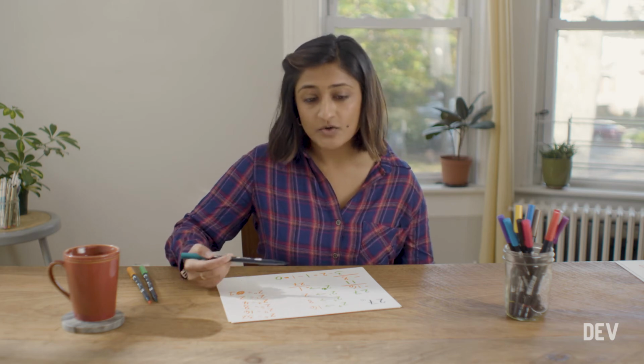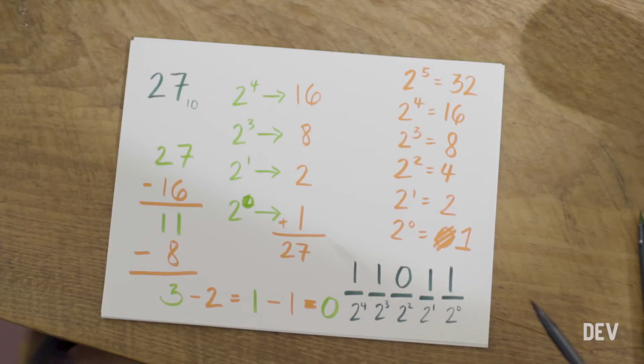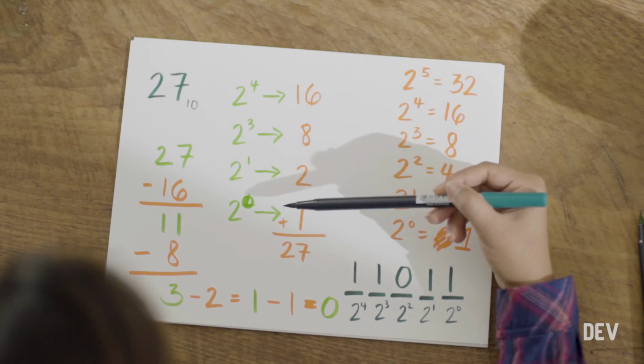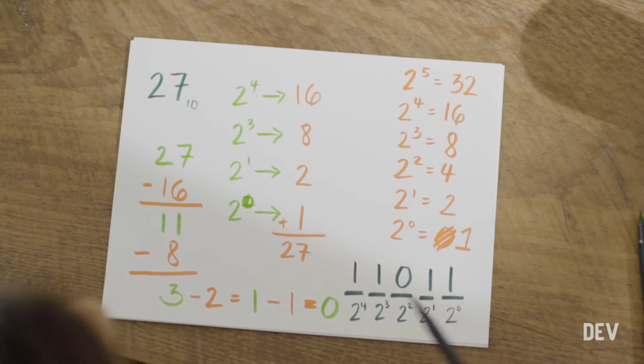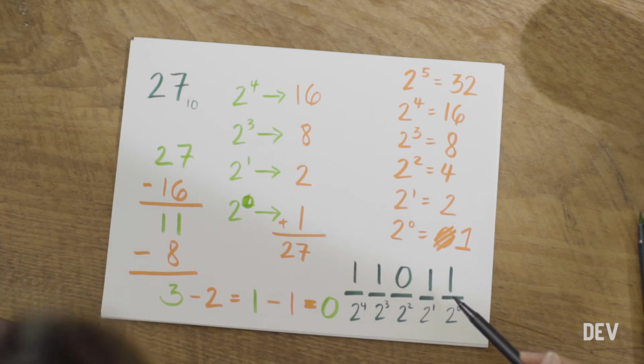So what do we do with these powers of 2? Well, each of them actually map to a digit in the binary representation of the number 27. Let's take a look to see what that actually means. So, looking at each of our powers of 2 and mapping them to their equivalent binary place value, we'll see that every power of 2 that we actually used gets a 1 in its binary representation.